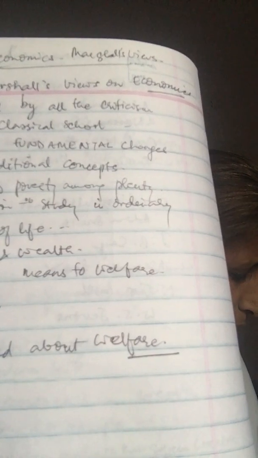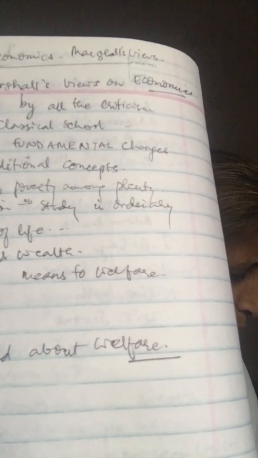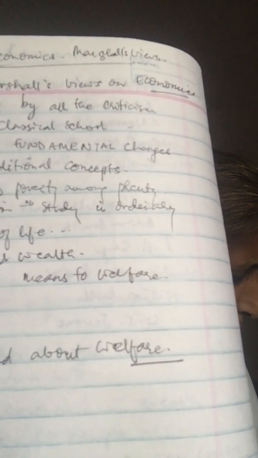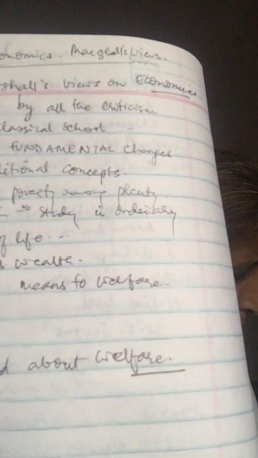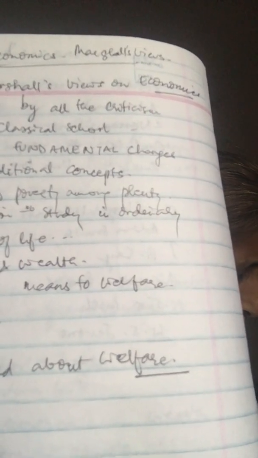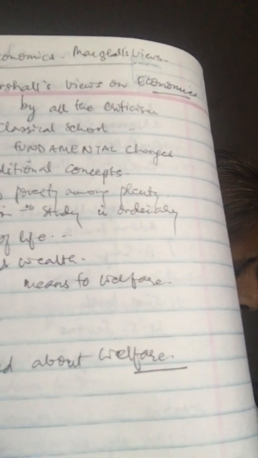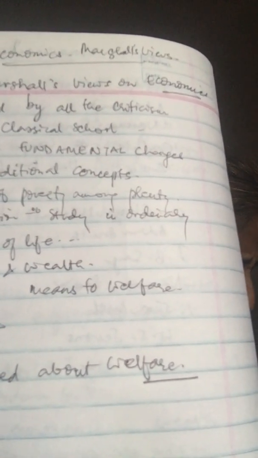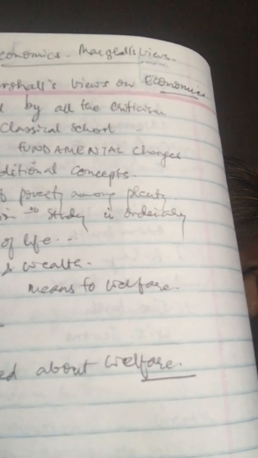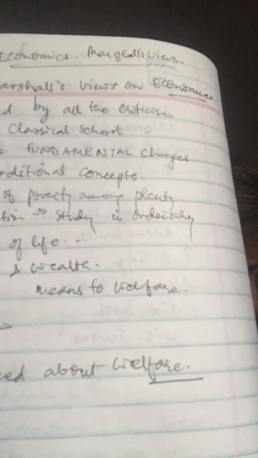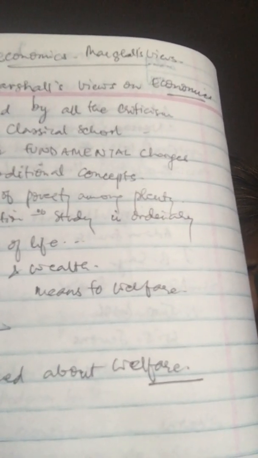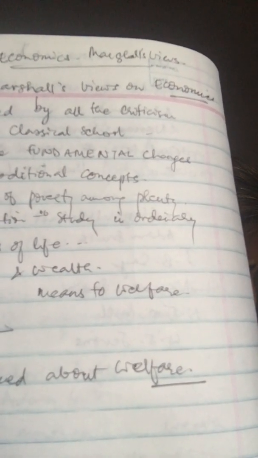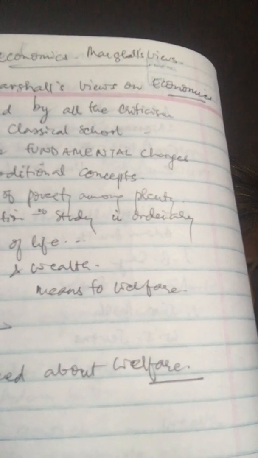According to Marshall, economics studies only those activities which are most closely connected with the attainment and with the use of the material requisites of well-being. Marshall was aware that there might be human activities with political, social, and religious motives, but he rejected them because they were not amenable to quantitative measurement through the measuring rod of money.